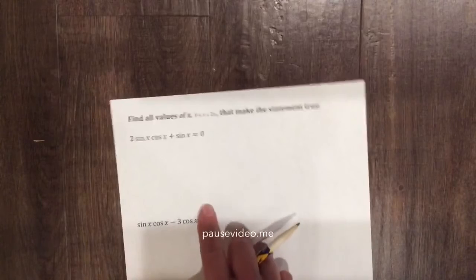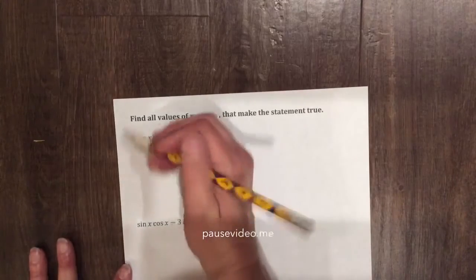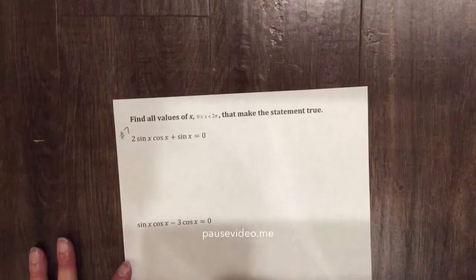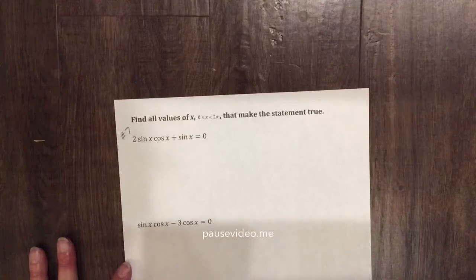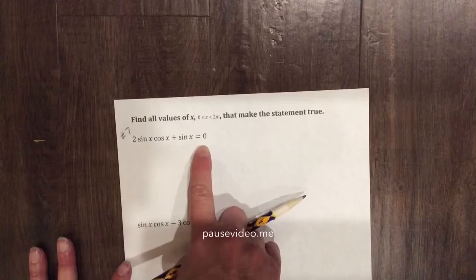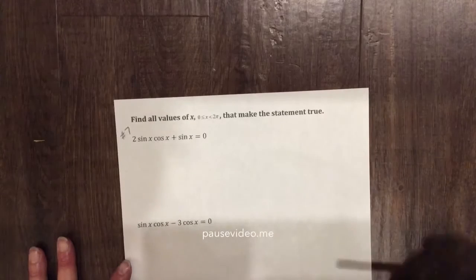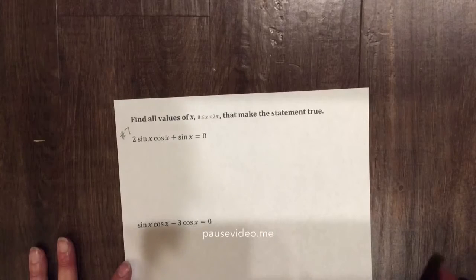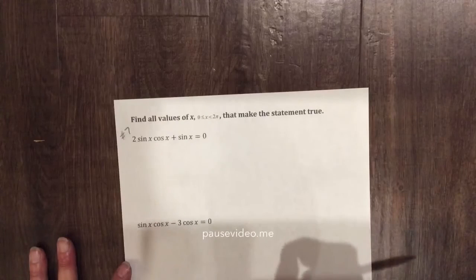Here we go. I believe this is number 7 off of the quiz. Once I do this one, I have 2 more sample ones I'm going to do with you if you need extra practice. So take a look at this. I told you step 1, we need it equal to 0. Well, handy, it's already equal to 0. Step 1 is done. Step 2, we're going to factor.